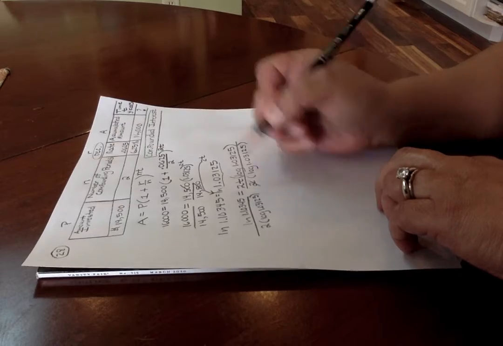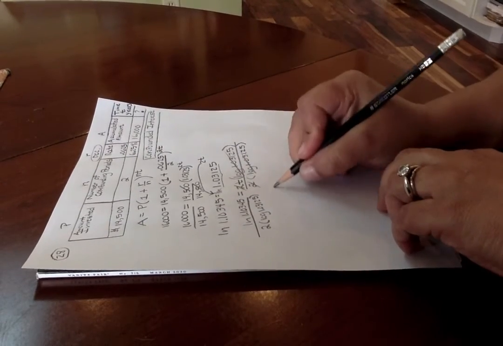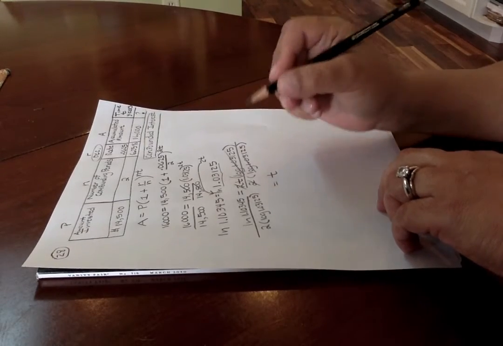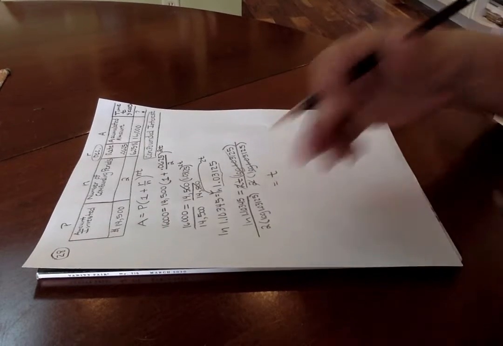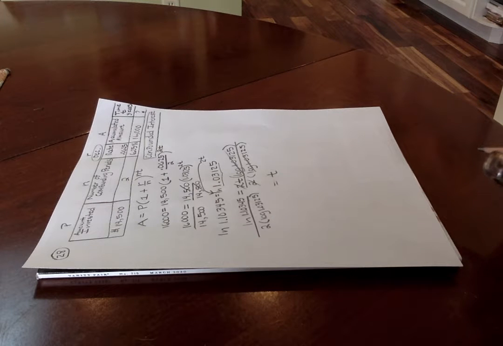Okay, so this is going to cancel. That's going to cancel. You'll be leaving the t by itself. This definitely wasn't going to fit on the worksheet. That's why I knew I had to copy it over here. And then let's go ahead and put that in the calculator. Long problem. All right.